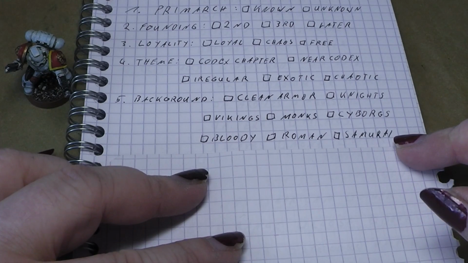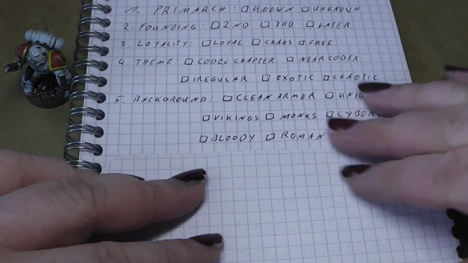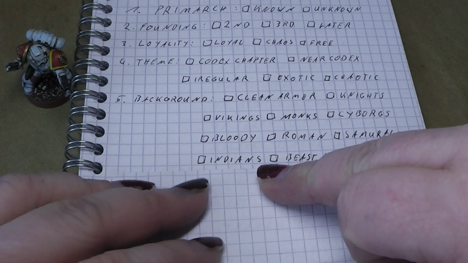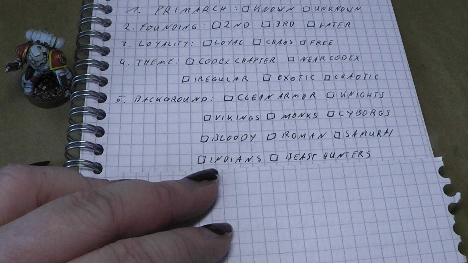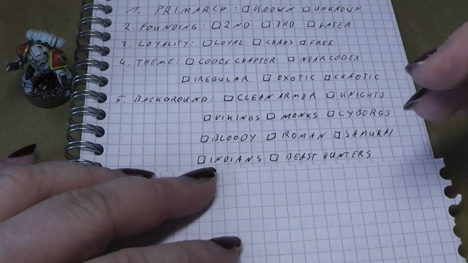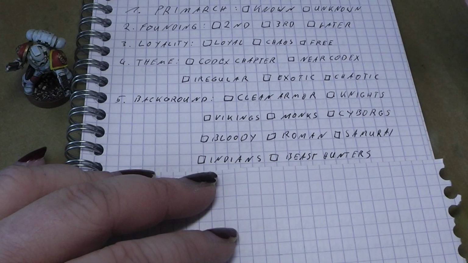Or even a samurai Space Marine, which has been seen in the latest history. Or is it even Indians? For example, also the Dark Angels have some iconography from Indians, or Native Americans, however you want to call them, with feathers and totems and all that kind of stuff. The old Deathwing Terminators have a lot of that.